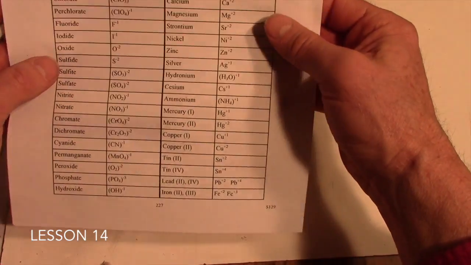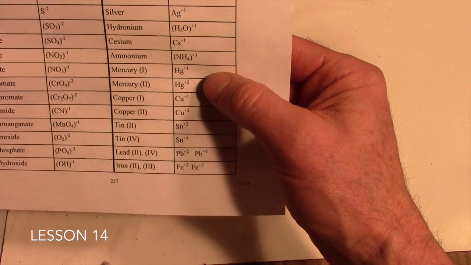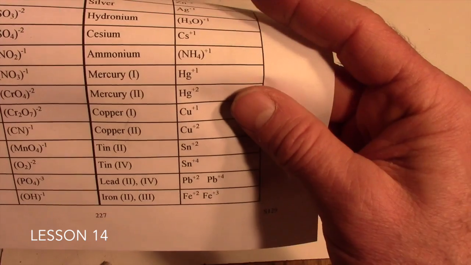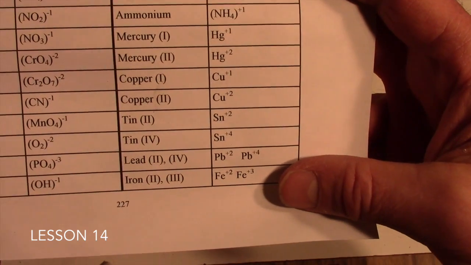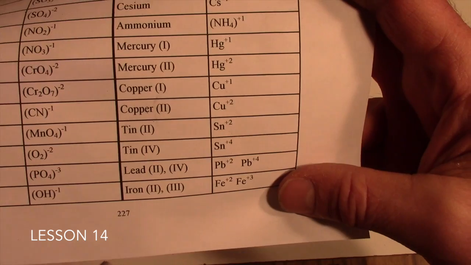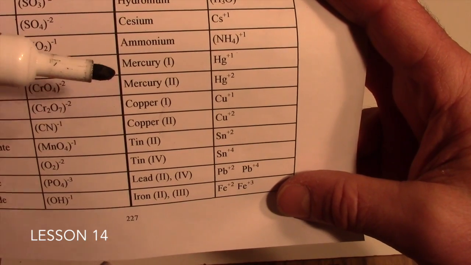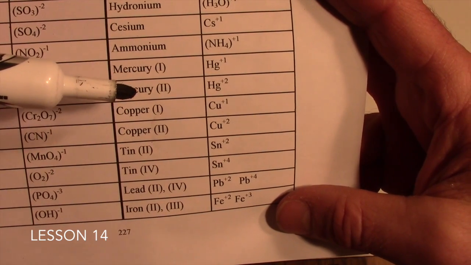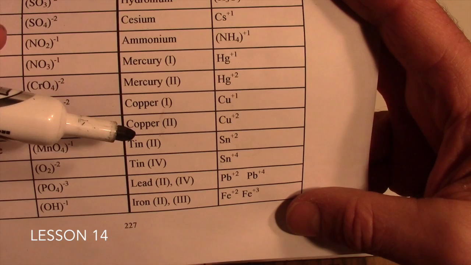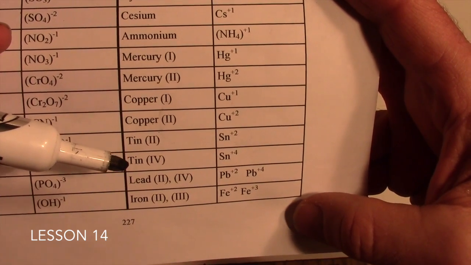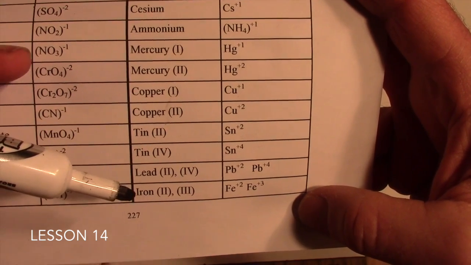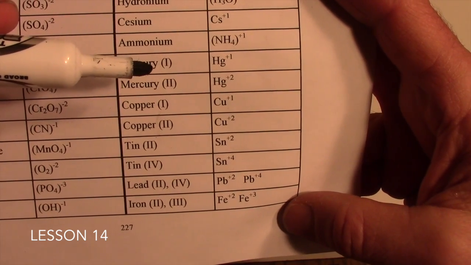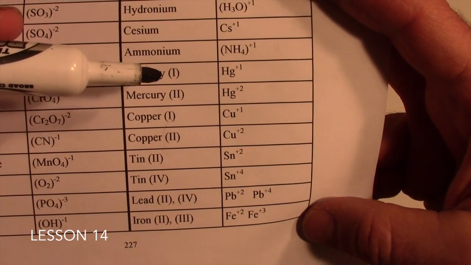Alrighty, that takes us down to this set of cations here at the bottom, starting with Mercury. This is an interesting set because these ions are written with Roman numerals after their name. We've got Mercury 1, Mercury 2, Copper 1, Copper 2, Tin 2, Tin 4, and then we have Lead 2 and Lead 4, Iron 2 and Iron 3. The Roman numeral here tells you the charge.